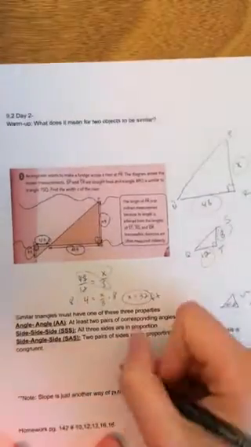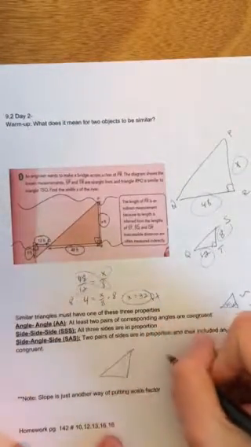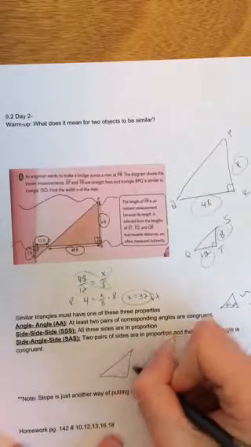Okay. You can have side, side, side, which just means all three sides are in proportion. Now in congruency, they have to be congruent, but here they just have to be in proportion, which is what we did a lot of yesterday. And then there's also side, angle, side. So you can have two sides that are in proportion to each other and one angle. So like if I have this triangle, if I said that this side and that side were in proportion to each other and this angle was congruent, then the triangles would be similar.